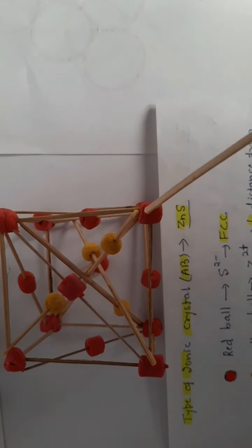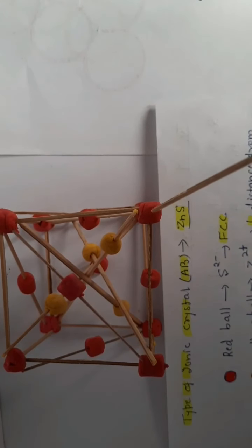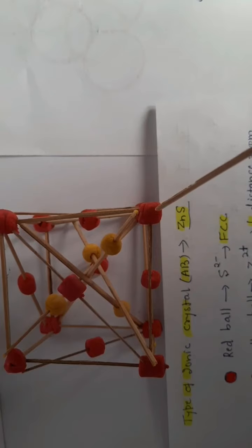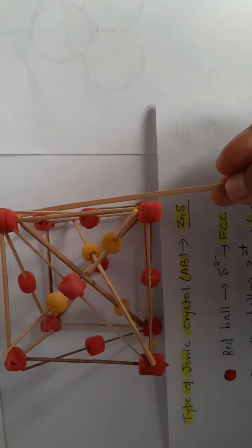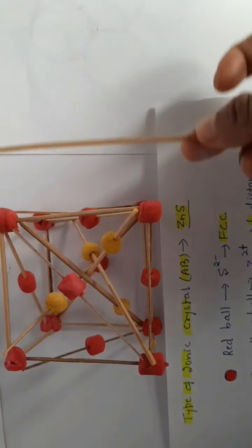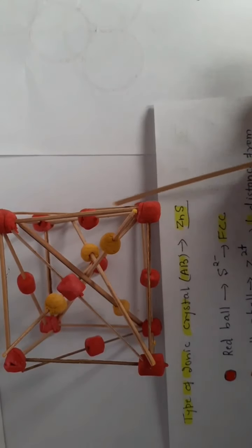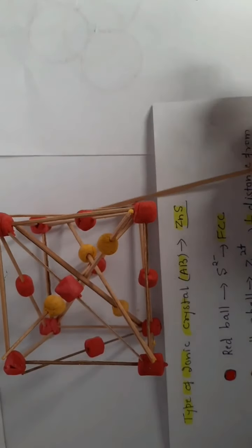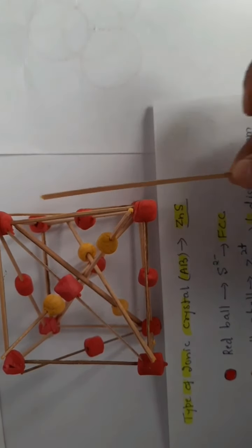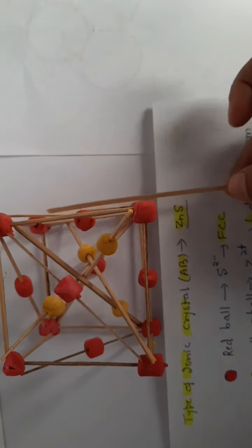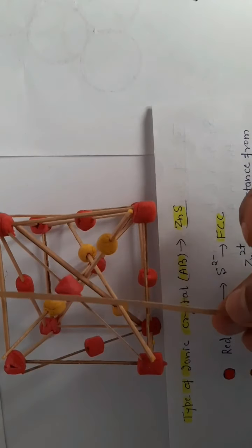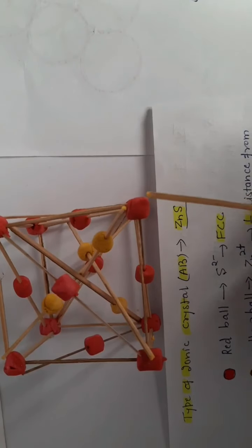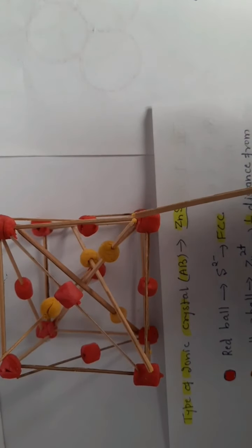Now can you tell me this corner is common between how many phases? This corner is common between 3 phases: first the top one, and 2 walls, created by the y-axis and x-axis, the xy. It means this plane, we are talking about this plane, another one, this plane, and the next one is the top plane. So this corner is common between how many phases? This corner is common between 3 phases.